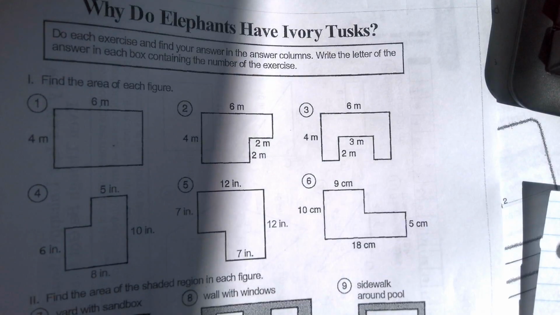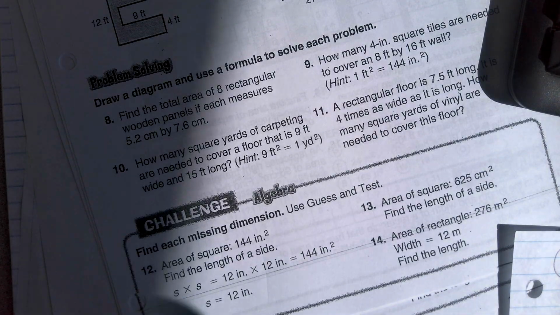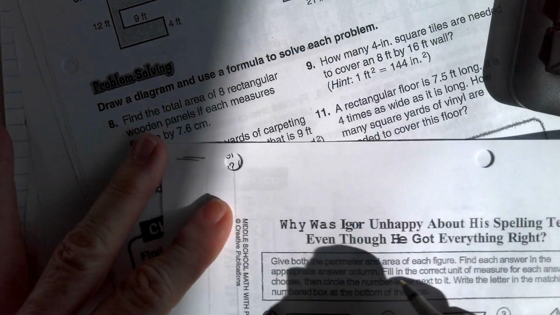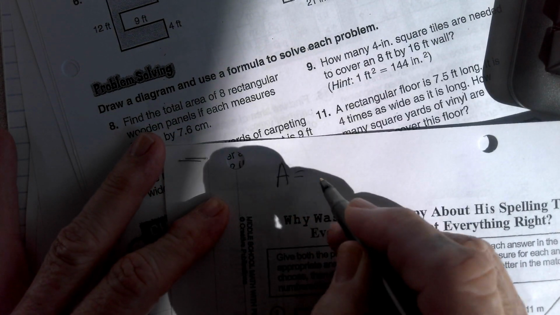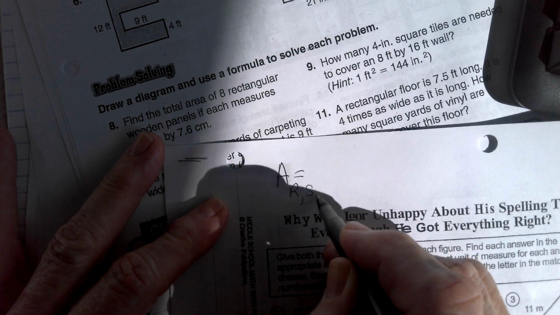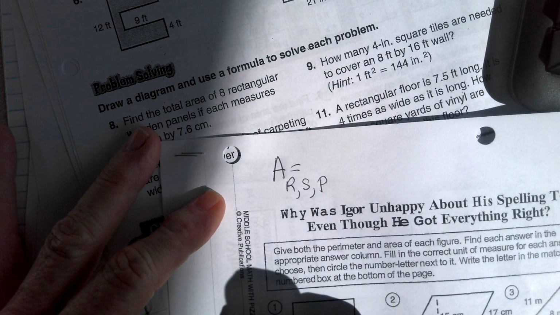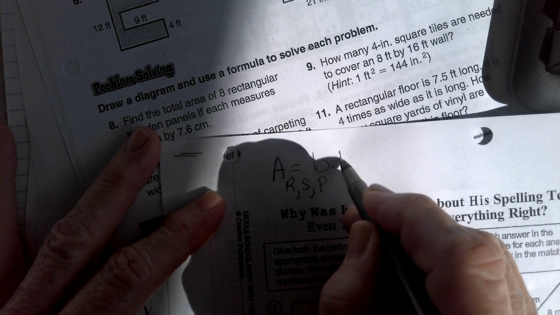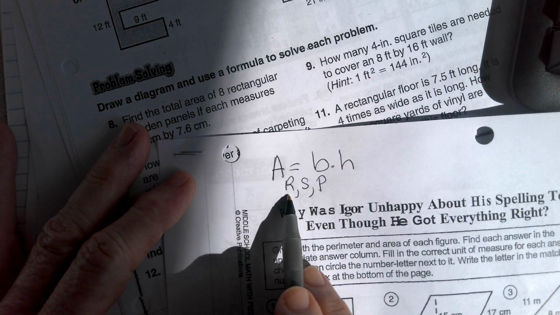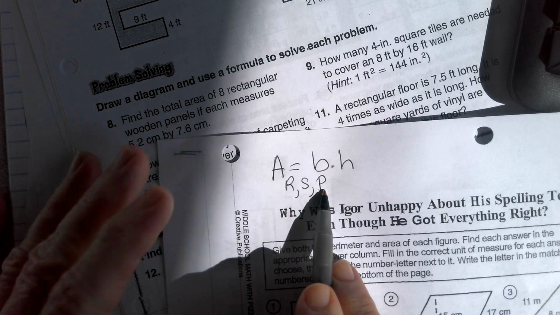So, girls and boys, go over to this back page, and I'm going to give you some formulas that I want you to write down. Okay. Area of a rectangle, square, or parallelogram. You can use base times height on all of those. For a rectangle, a square, a parallelogram.